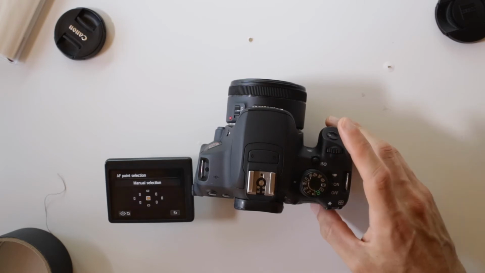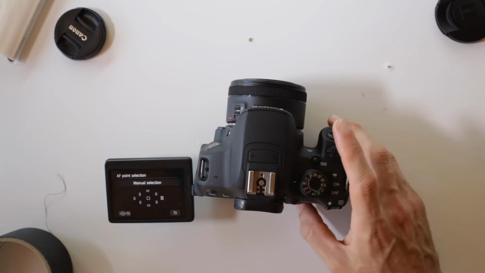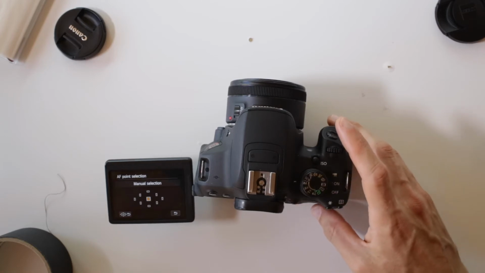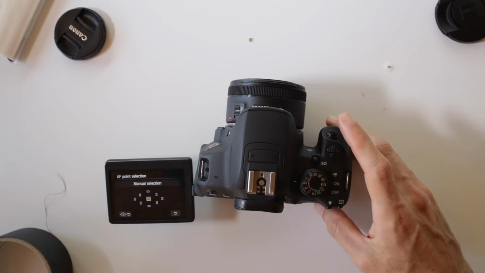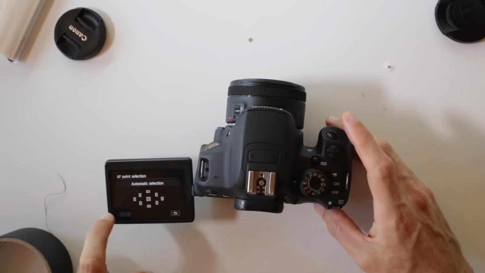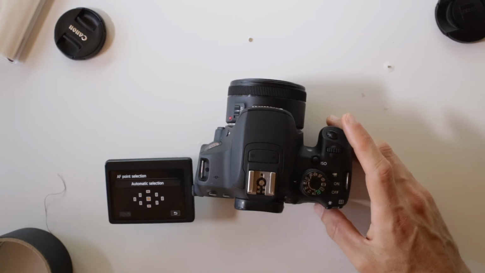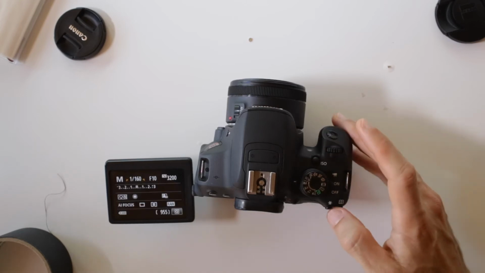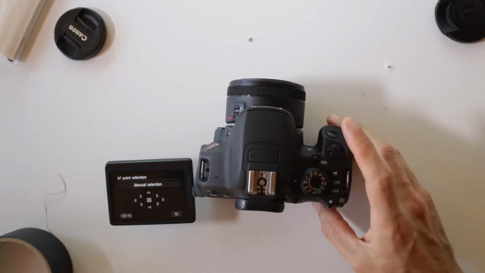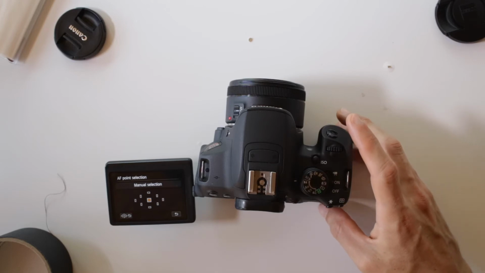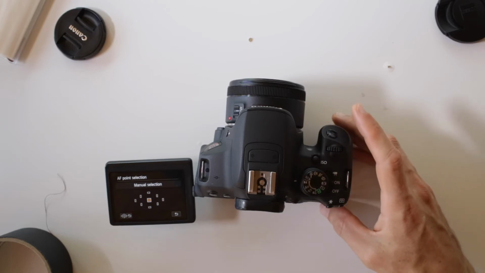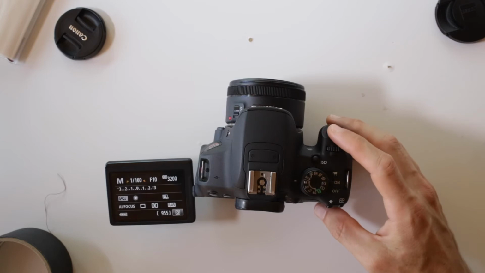Sometimes if I'm going in a portrait mode, I can select a top point. If I want to do a center focus, I can change that. I also can do this automatic selection by pressing that button there, and that will automatically select where the focus is going to be. It's all a point of personal preference. I tend to do a center weighted and then readjust.